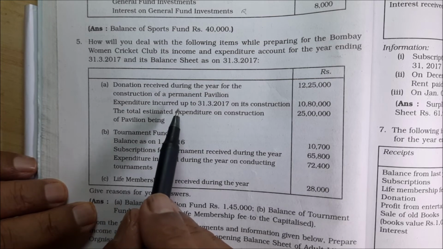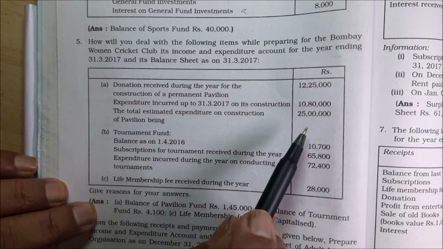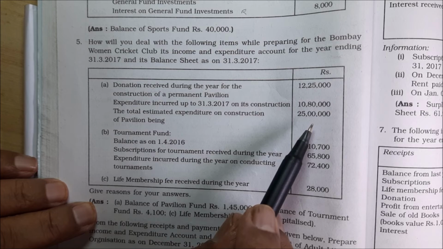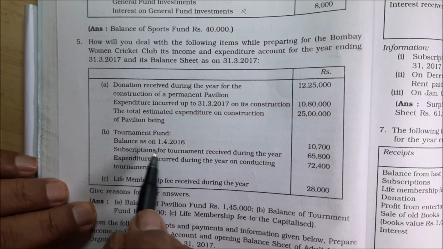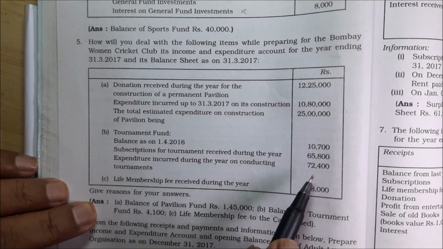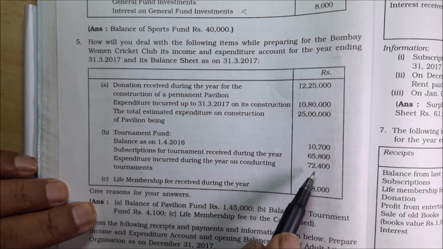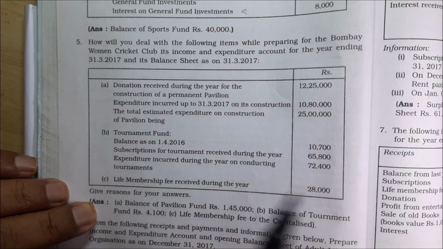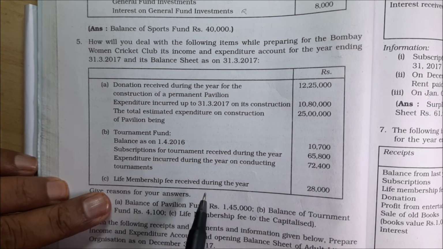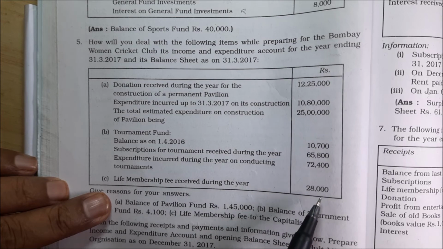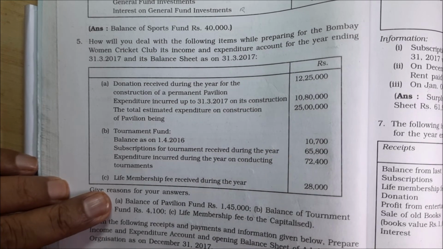I have already shown you for the first one, this is a waste. That is 25 lakhs, what you are expecting as expenditure? No, it is a waste. It cannot be shown. Then out of the total fund, whatever expenditure has actually been spent, the remaining amount is available. Then life membership, it is to be treated as what actually? Capital, and it should be capitalized.